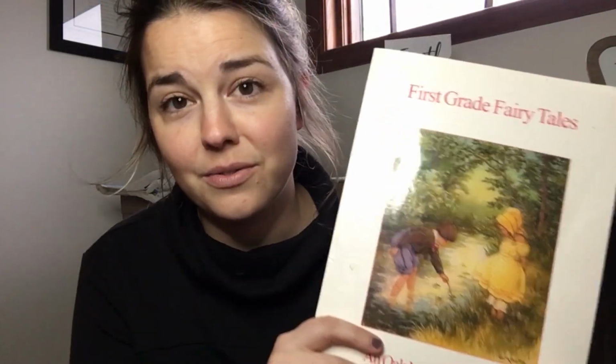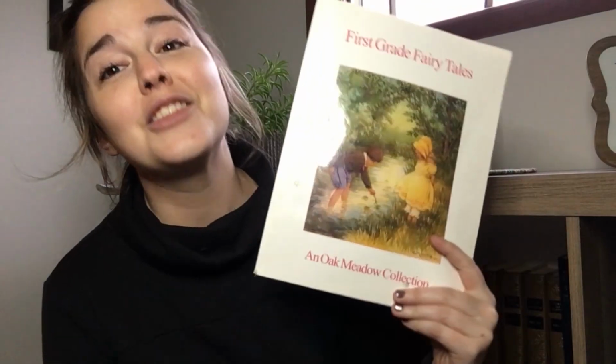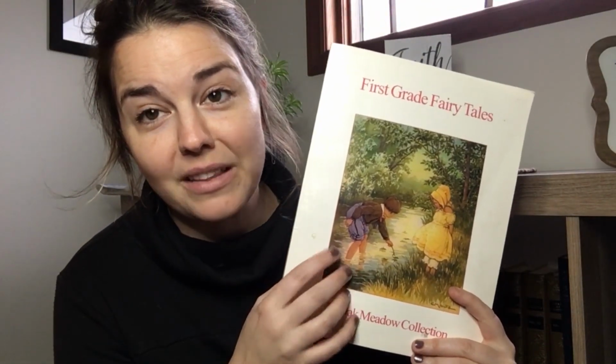And I can't even believe I'm saying it, but guys, the 28 or 29-year-old me who read this with her first grader is not the 32-year-old, I had to think about how old I was here for a second, not the 32-year-old that read this with her second grader. I liked it better the second time around.